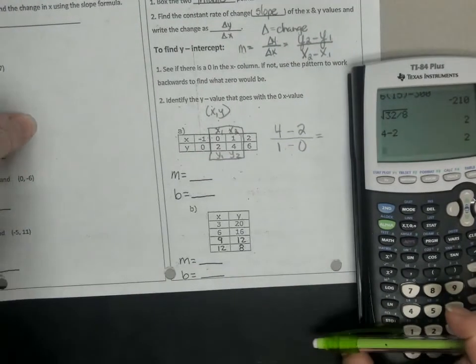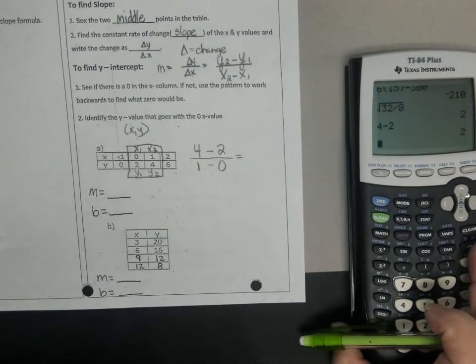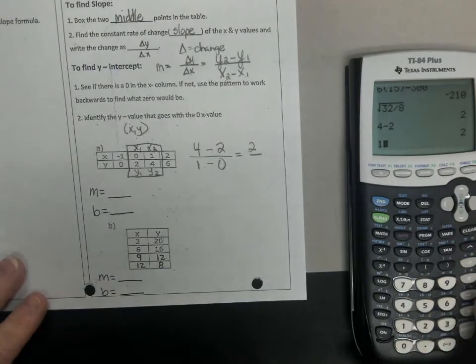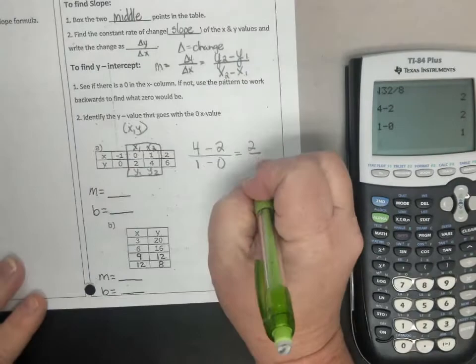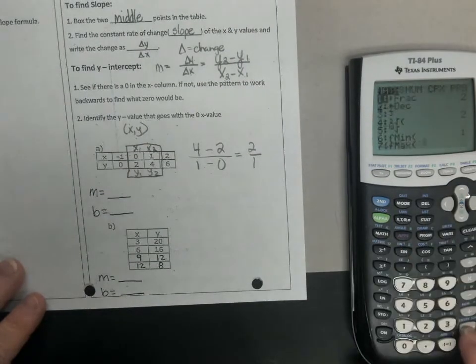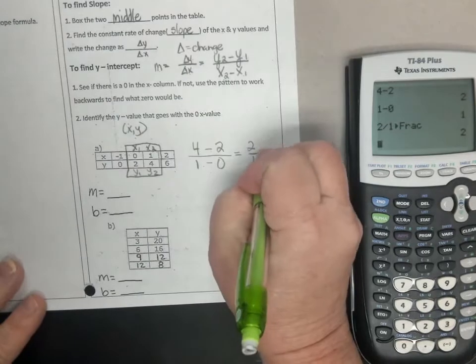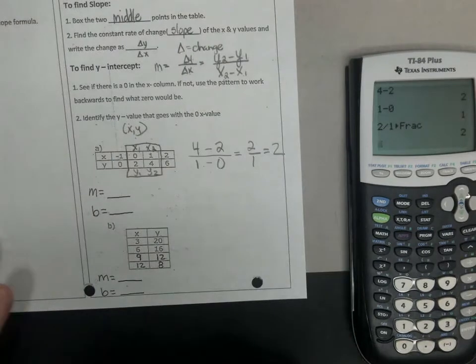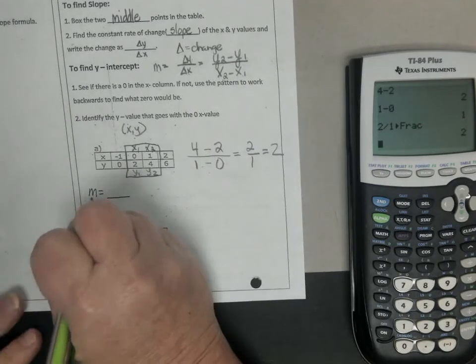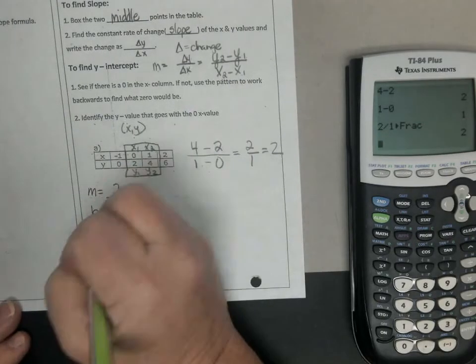So 4 subtract 2, and I get positive 2. And then I'm going to do 1 subtract 0, which is going to give me 1. And if I do 2 divided by 1, math, enter, enter, it is 2. Remember, you want to leave it as a simplified fraction or a whole number. So my m, or my slope, is 2.